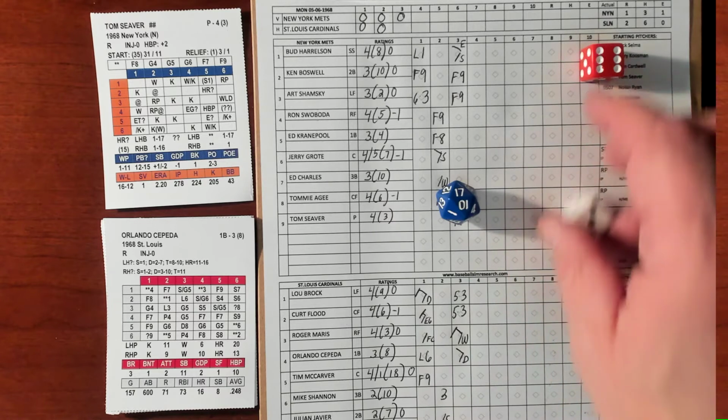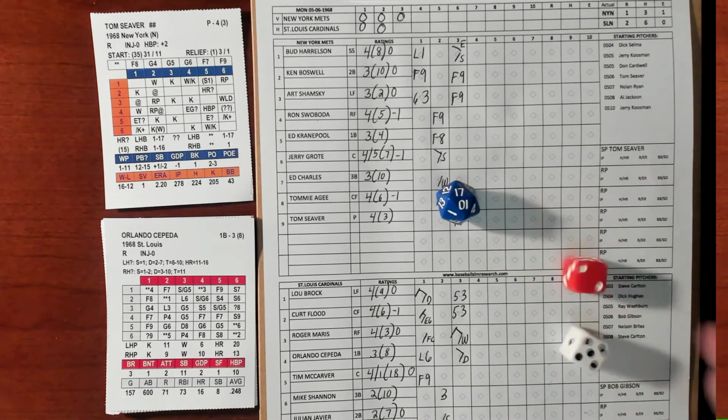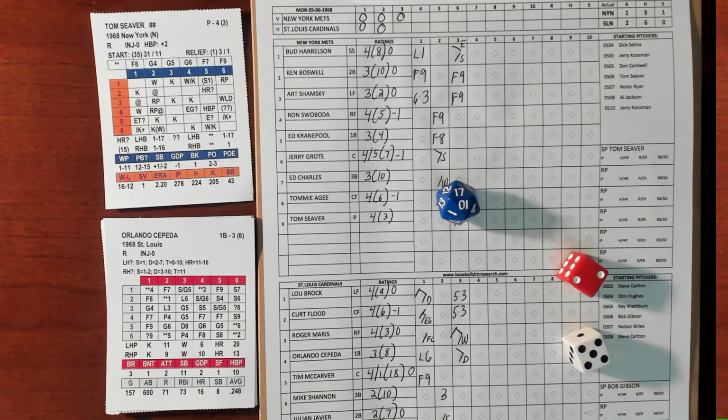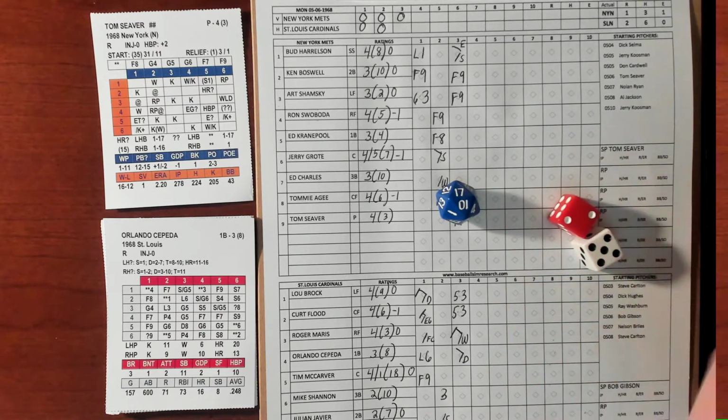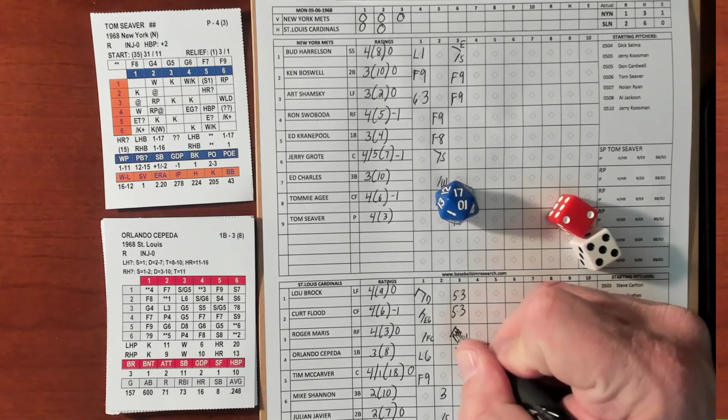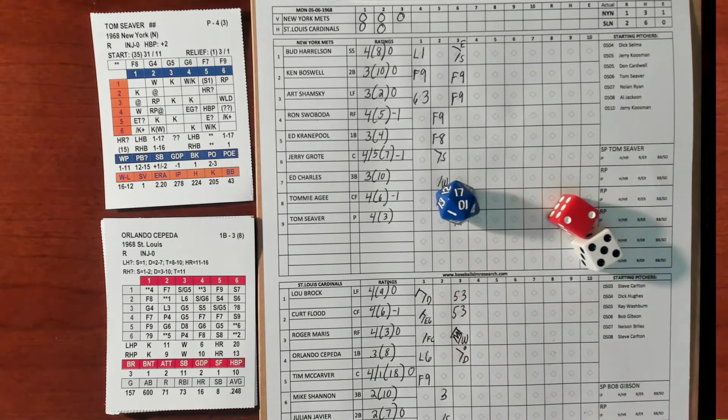So let's do the throw chart. First die is a 2. If the roll is less than or equal to the ABR, then the runner advances, otherwise they hold. So he advances. It's a 2, his ABR was a 4. So Maris comes home. Cepeda gets the RBI. Now we have McCarver at bat.